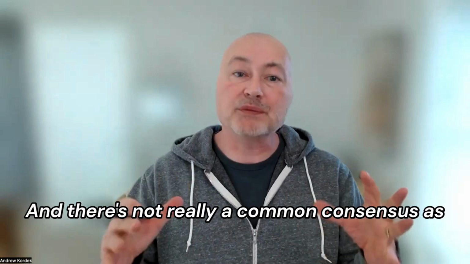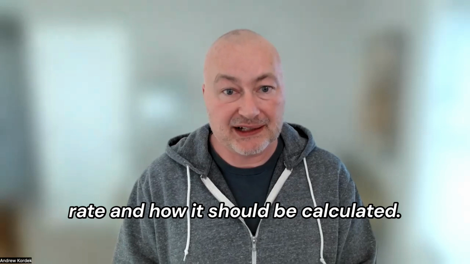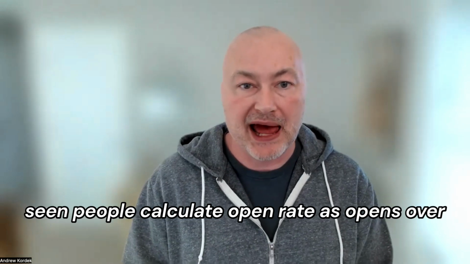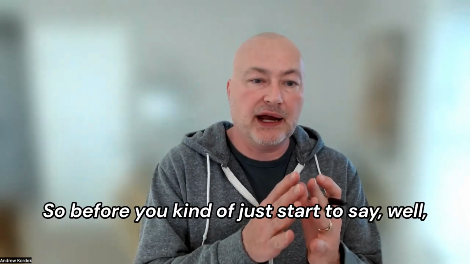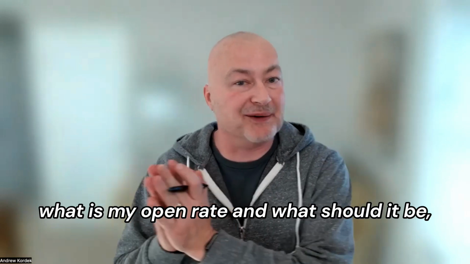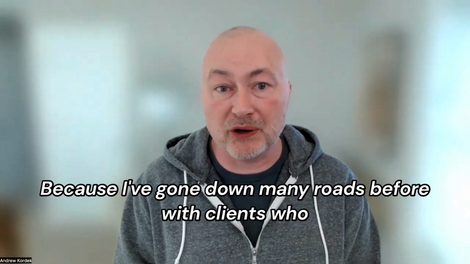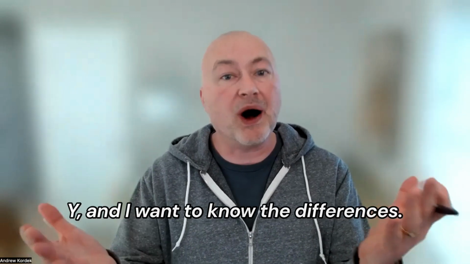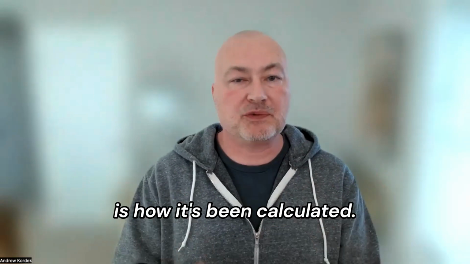And there's not really a common consensus as to how an open rate should be calculated. As crazy as it may seem, I've actually seen people calculate open rate as opens over clicks, or the click to open rate. So before you start to say, what is my open rate and what should it be, you need to determine how it's being calculated. I've gone down many roads with clients who said, my open rate was X and here it's Y, and I want to know the differences. Really, the difference typically is how it's been calculated.